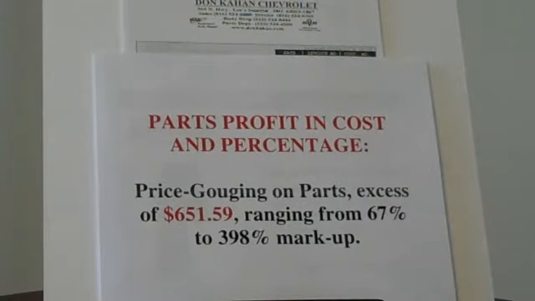When totaling the profit margin for parts, Meineke price gouged in excess of $651.59, ranging from 67% to 398% markup.